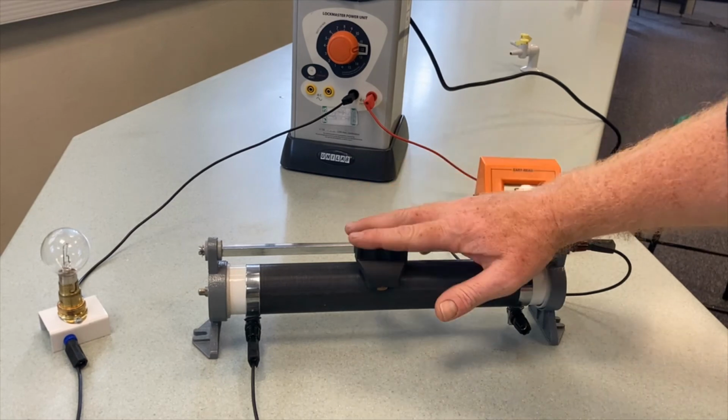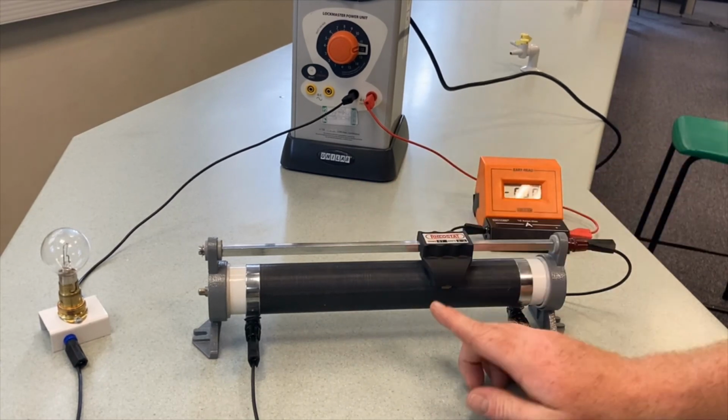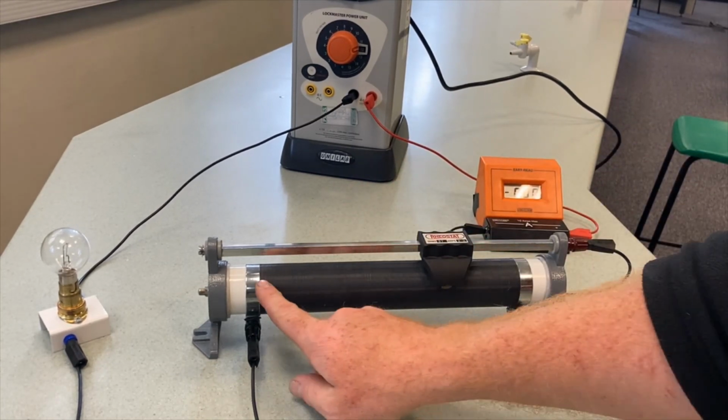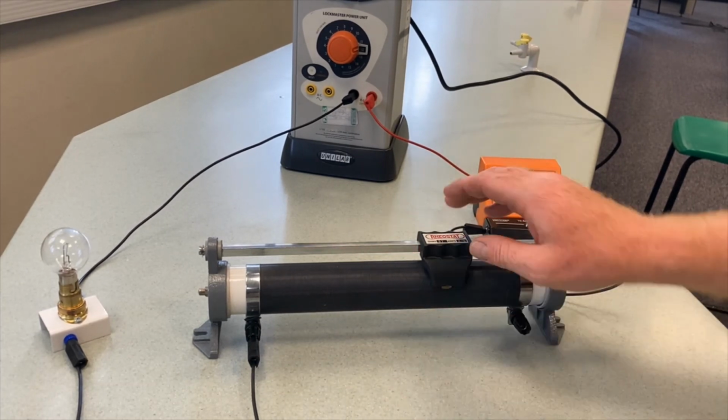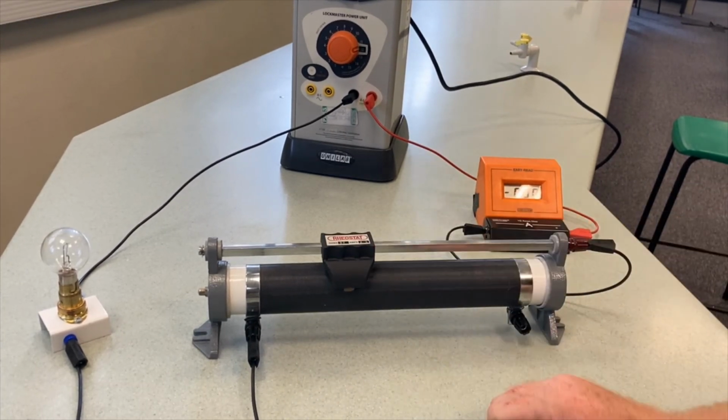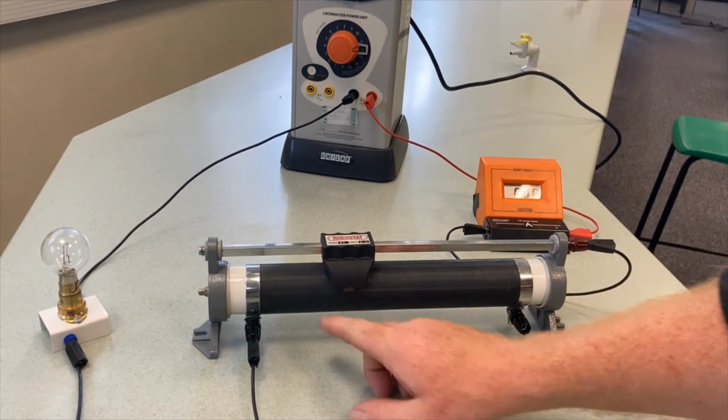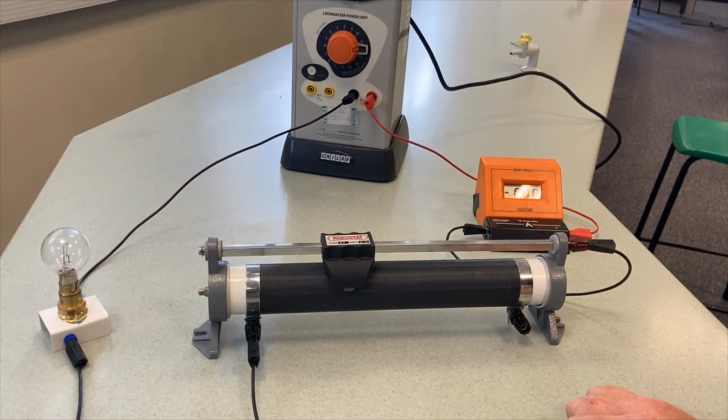If I move this over to the right, the current is going to have to pass through more of this coil, and therefore the resistance is going to go up. If I move it over to the left, we're going to have to pass through less of the coil, so the resistance is going to go down.